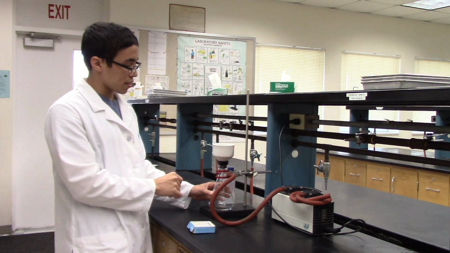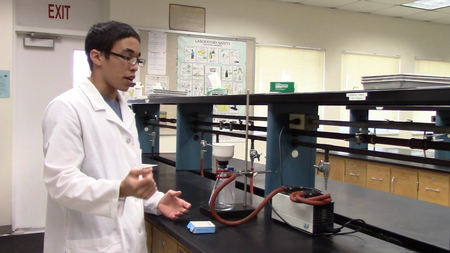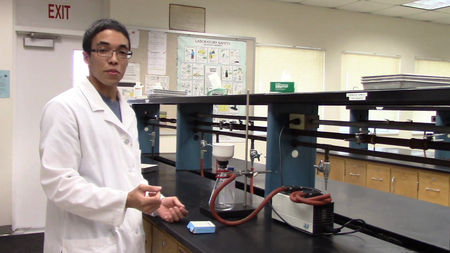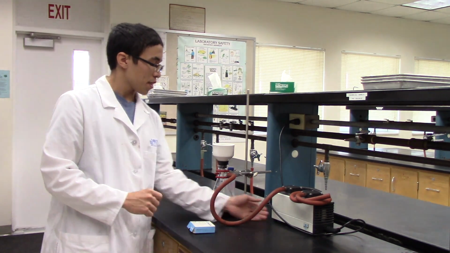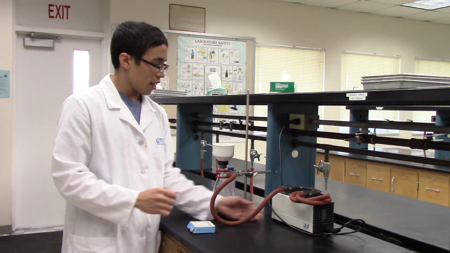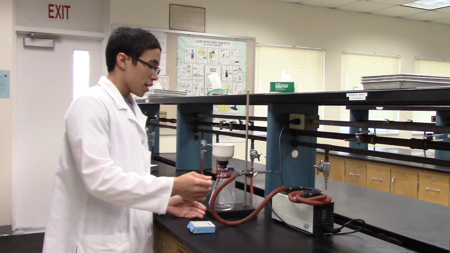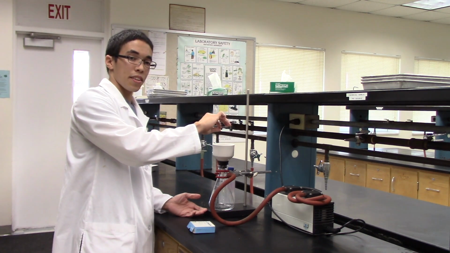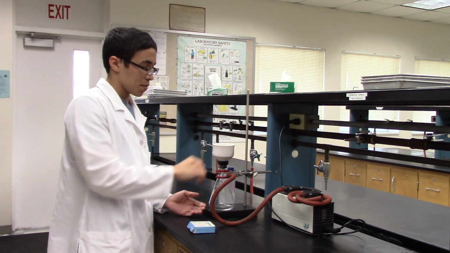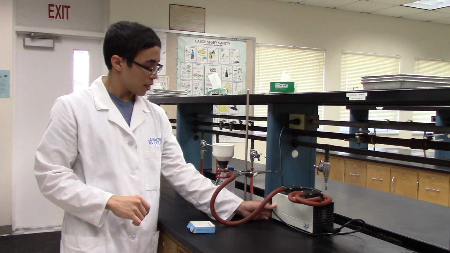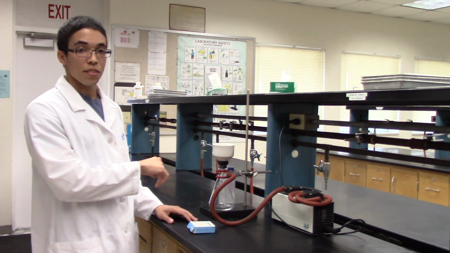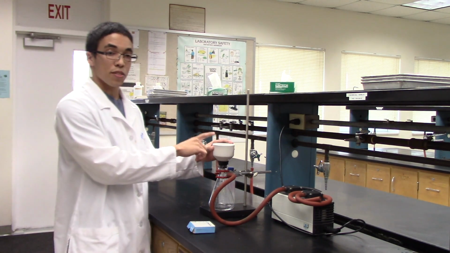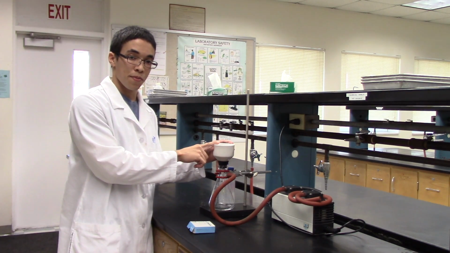After everything is nice and sealed, you may take your product, in this case, beaker with soap and solvent, turn on the vacuum, and pour in your product. You're going to let that filter through, and you're going to collect the soap in the Buchner funnel.